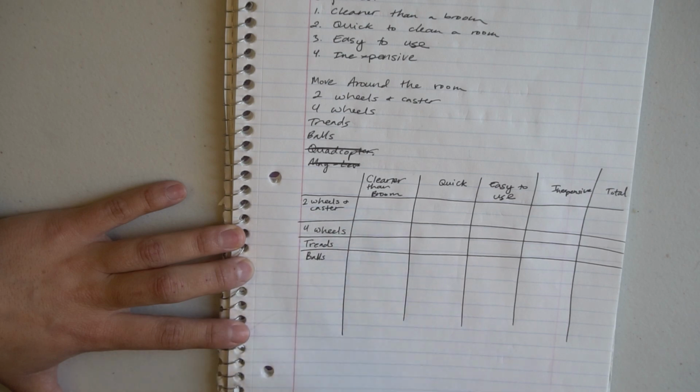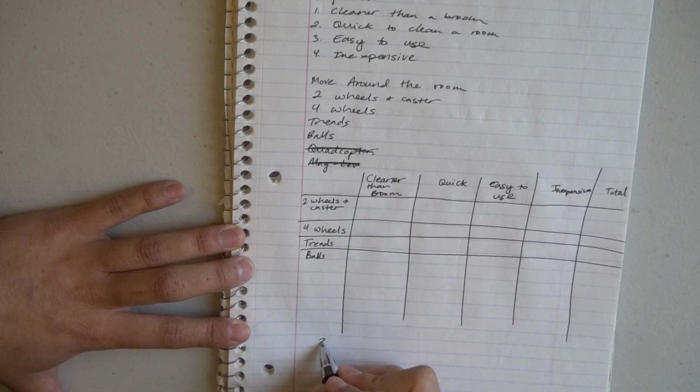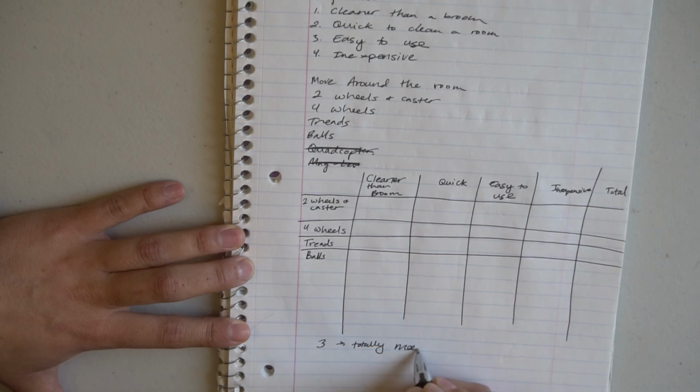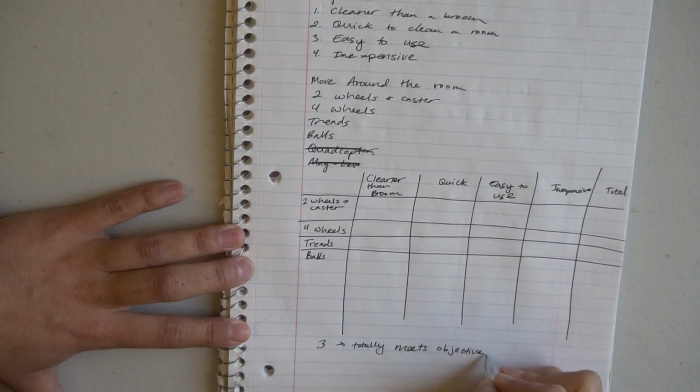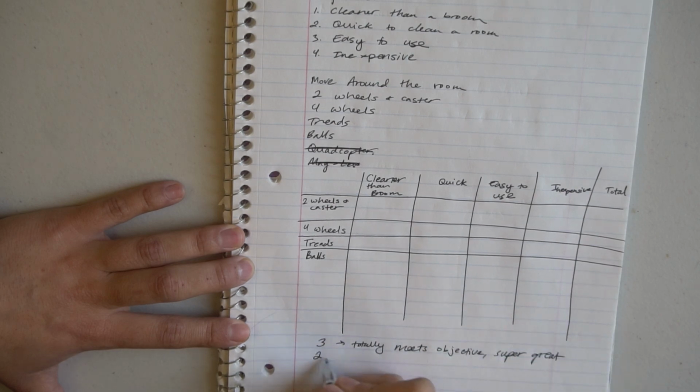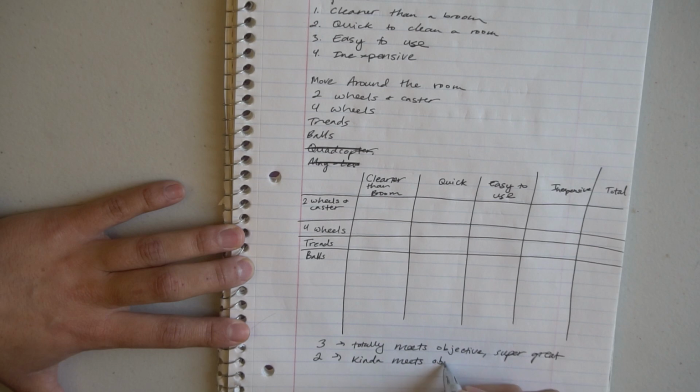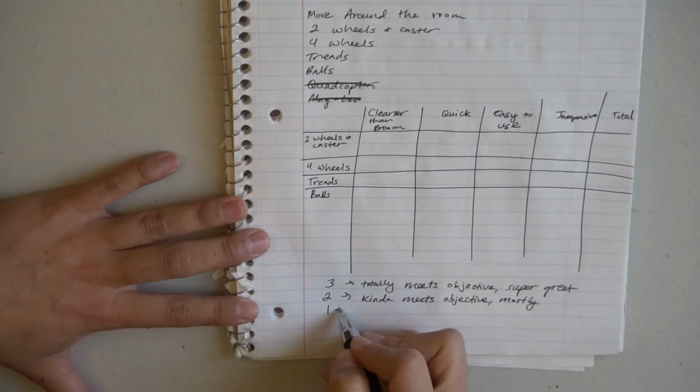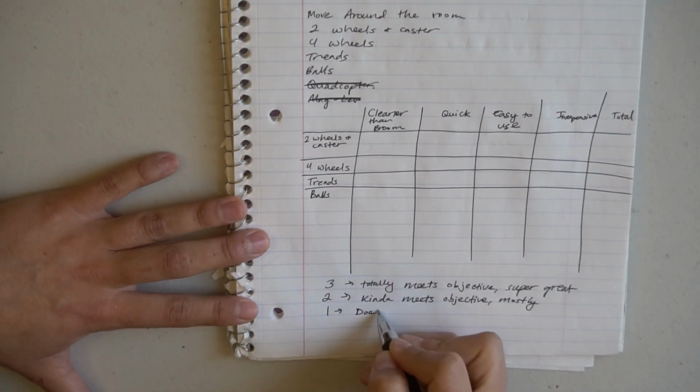What I want to say is an idea is a 3 if it totally meets the objective, like, really does it super well. And then 2 is like, mostly meets the objective. Might have a couple small issues, but nothing major. And a 1 would be like, oh my gosh, no way. Doesn't meet the objective at all.